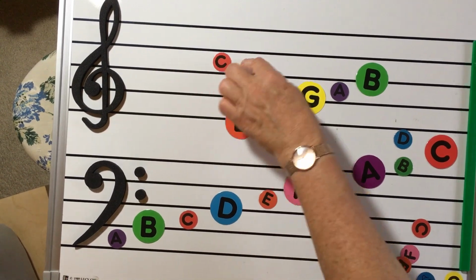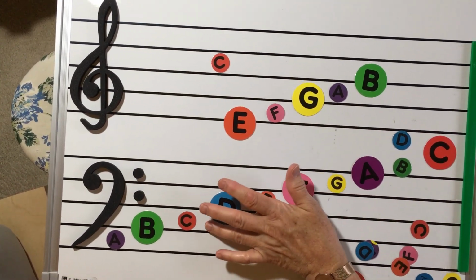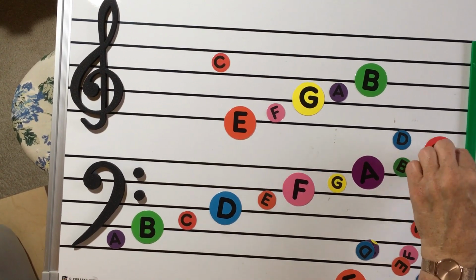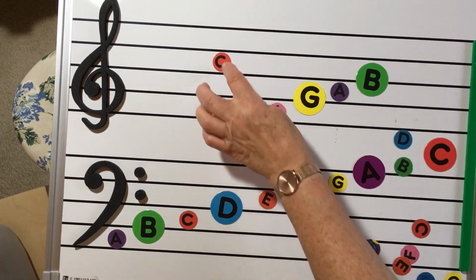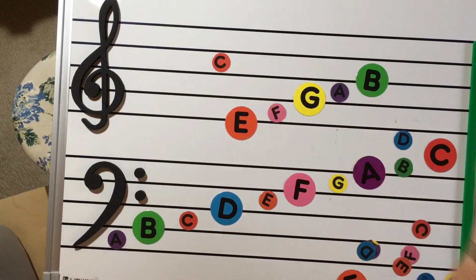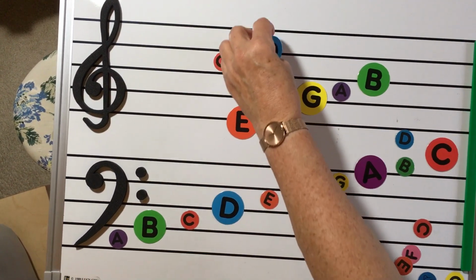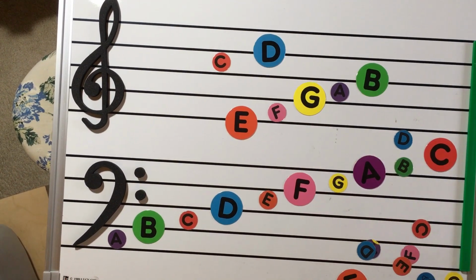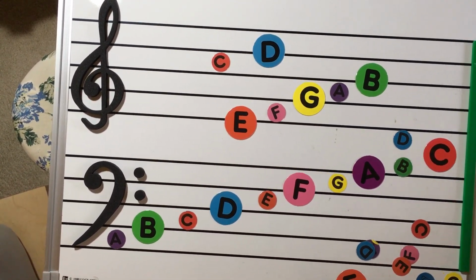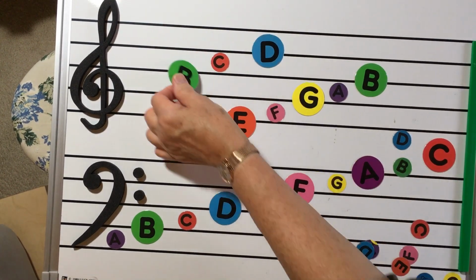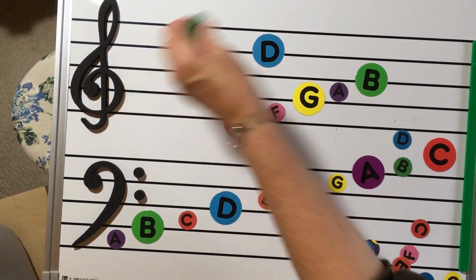Now this is your treble C. I call it treble C. This one's called bass C. This is C4. You're going to learn this in the next chapter. C4, this is C5. Up a second from C is the line note that is D. And down a second from C is the line note that is B. But we already know that because it's over here.